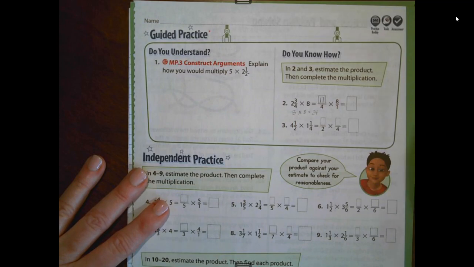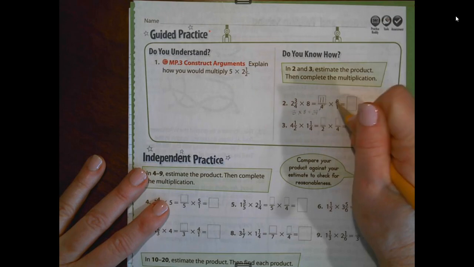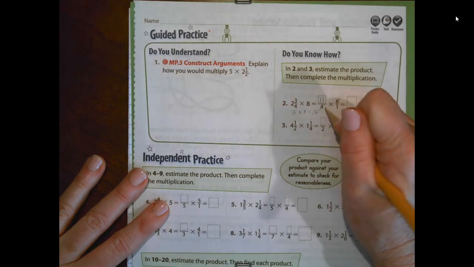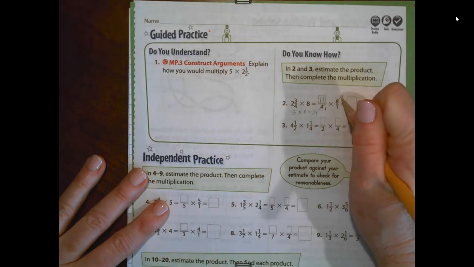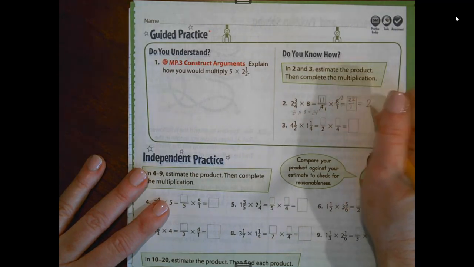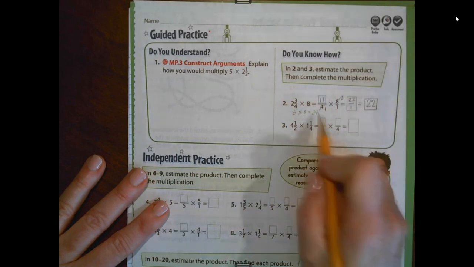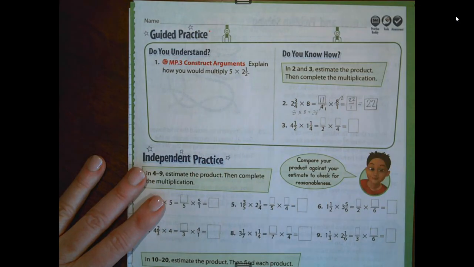Remember, we can do some cancellation. So 4 and 8 have the common factor of 4. 4 goes into itself once. It goes into 8 twice. 11 times 2 is 22 over 1. So guys, my answer is 22, which is relatively close to my estimate of 24.